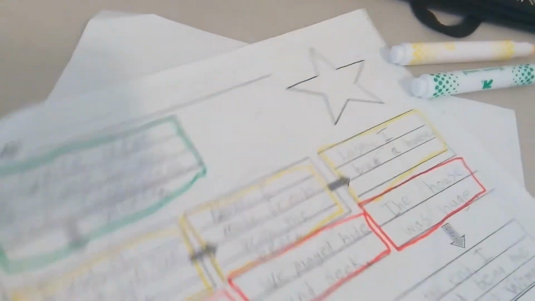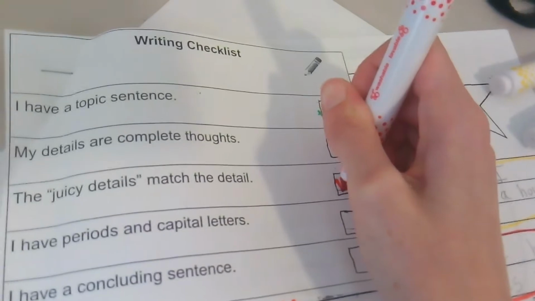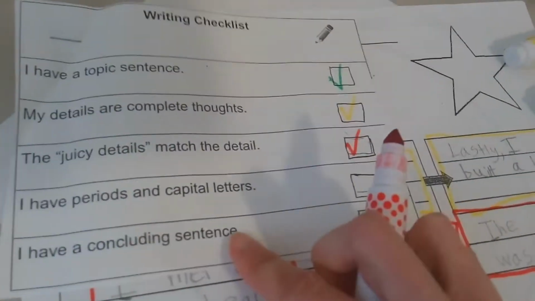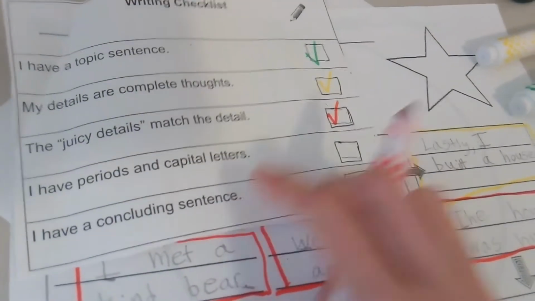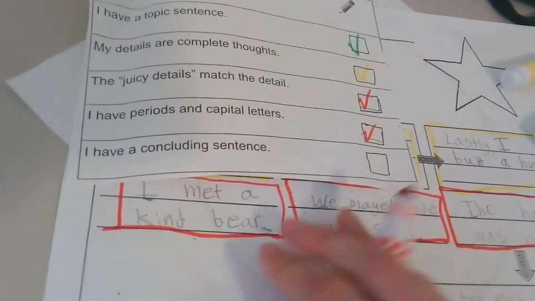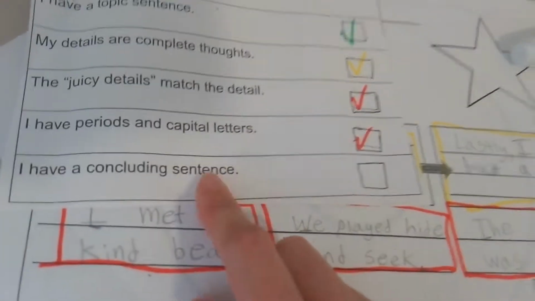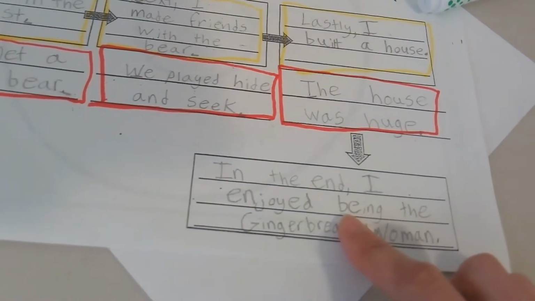So I have our checklist, and we're going to check that off. We've already made sure that we have periods and capital letters, so I'll just use the red again to check that one off. And last but not least, this is the one I noticed when I was grading the DWAs we really got to work on. Do you have a concluding sentence? Remember that concluding sentence is at the very, very bottom.